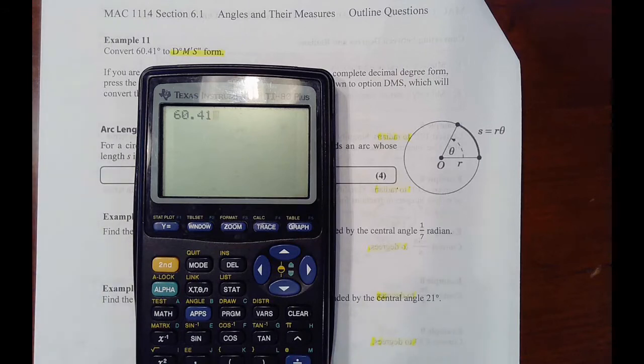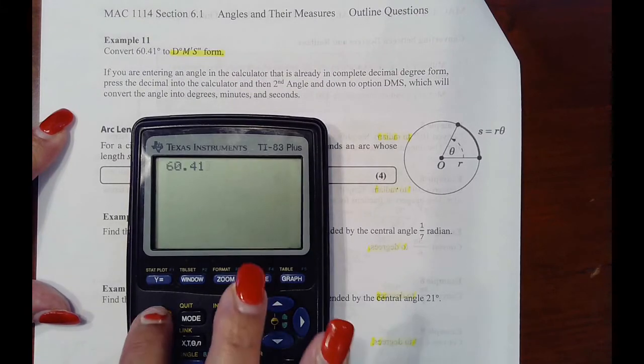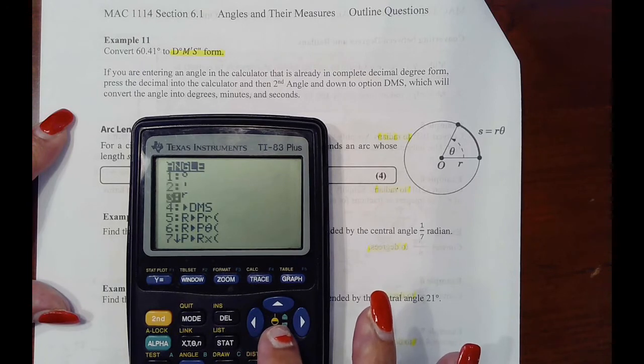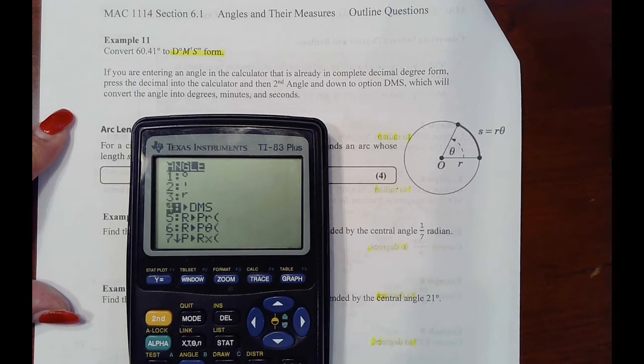Of course, you're going to be using the calculator to help you with any of the arithmetic and reducing and things like that. Okay, so once you have it pressed in like this, then all you're going to do is go second angle, just like that, and go down to the option that says degrees, minutes, and seconds. Okay, you're going to press it once.